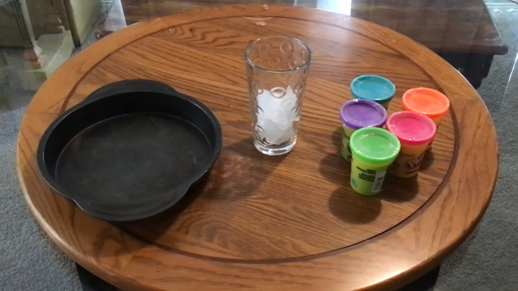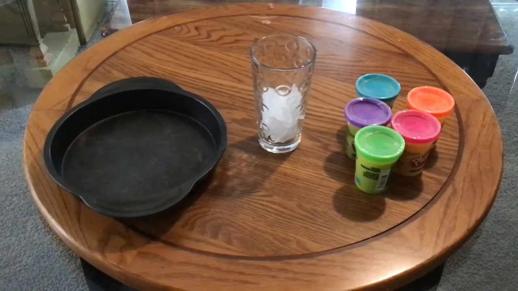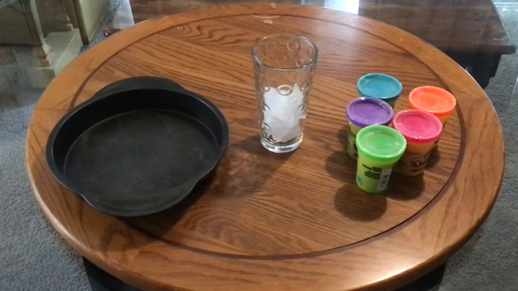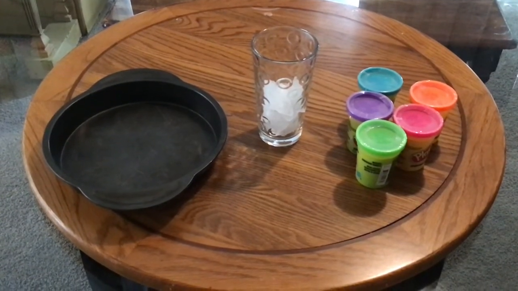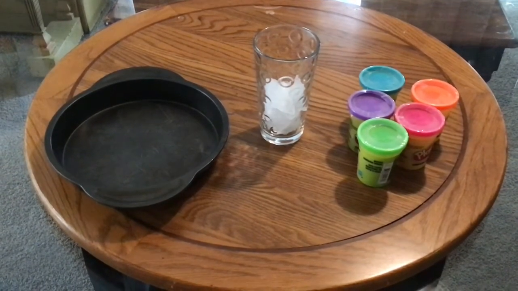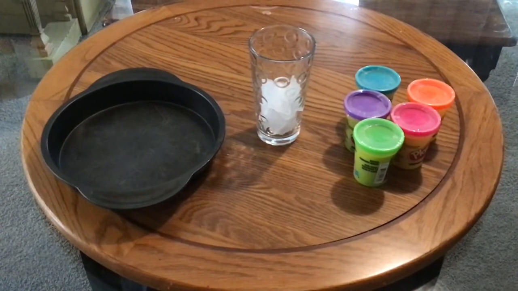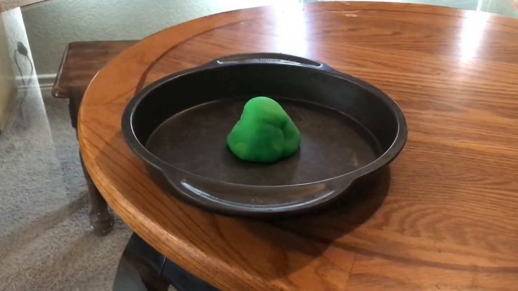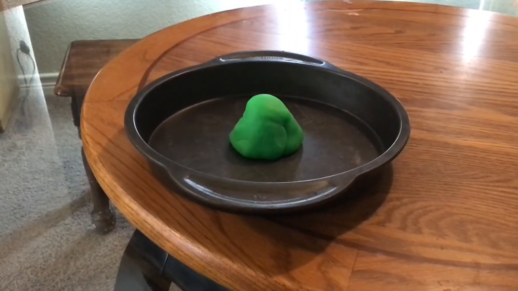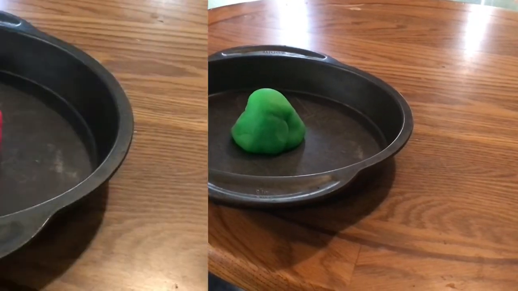Today we're going to make a model about how a glacier can form a U-shaped valley. We're going to need some Play-Doh, some ice, and a container to make our model in. We're going to take the first color of Play-Doh and make the first layer of the mountain.